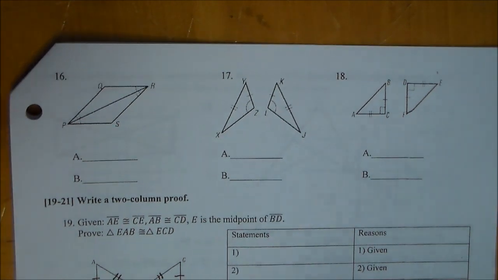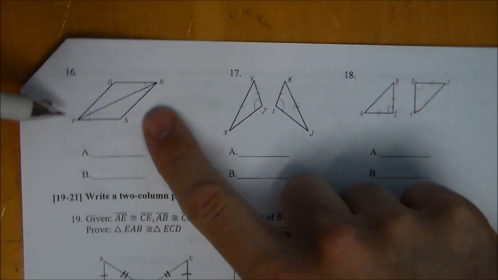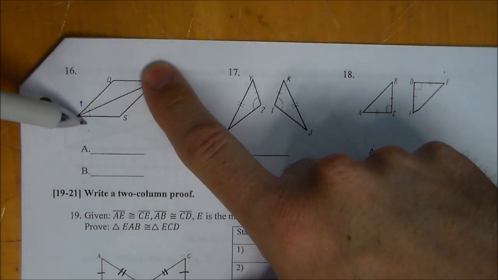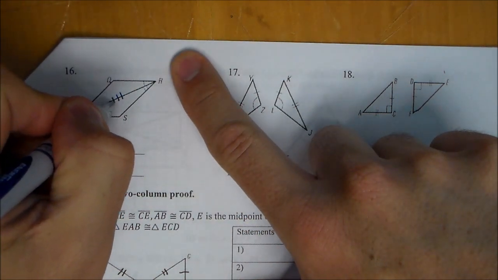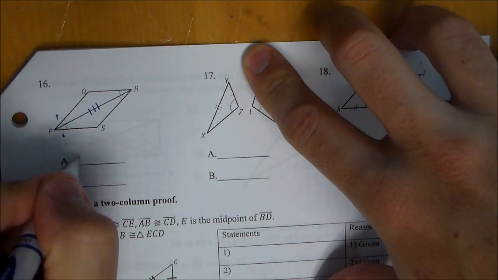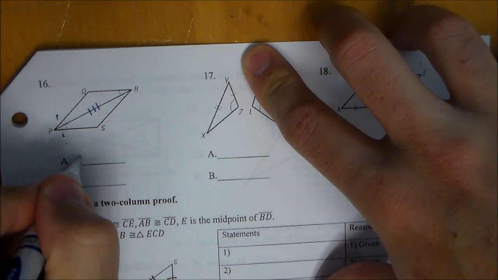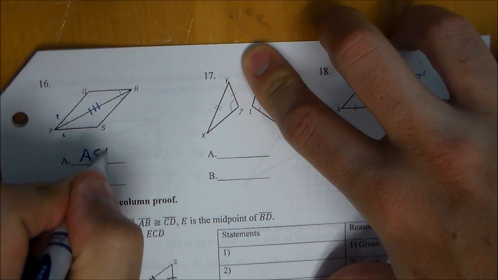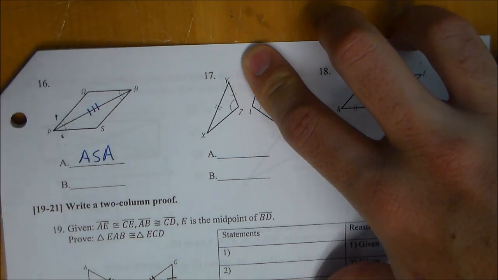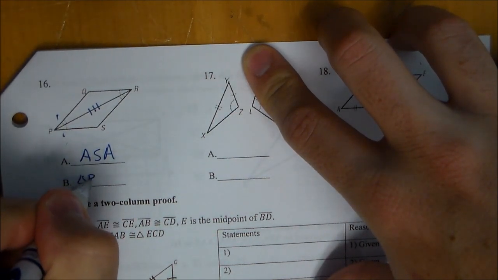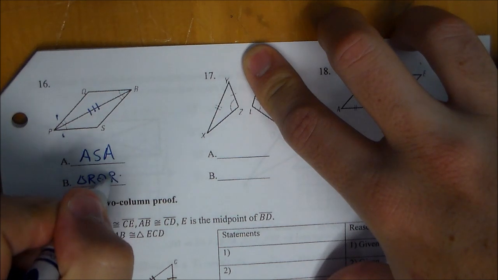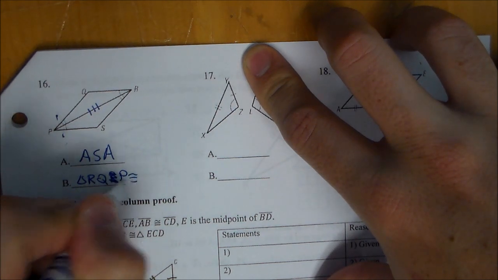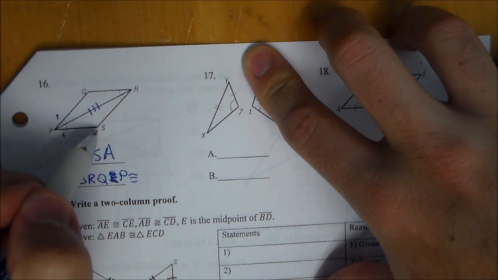The next page, we're continuing this. So we have two sets of angles here and here with the reflexive property. This looks like two angles and a side, with the side being between the angles. So that's angle, side, angle. And we're going to go RQP is congruent to PSR.